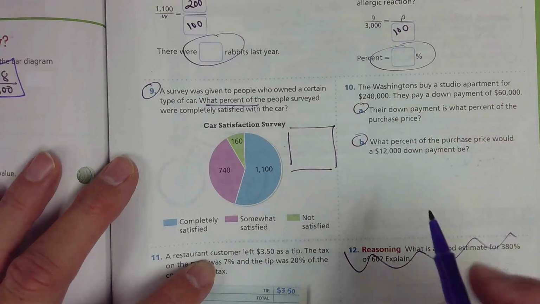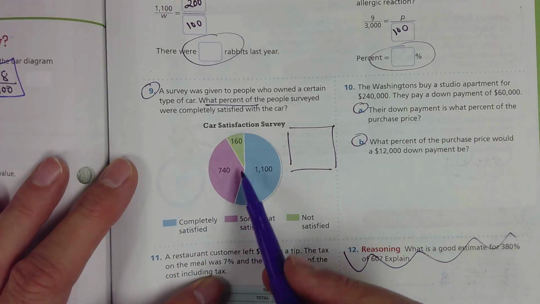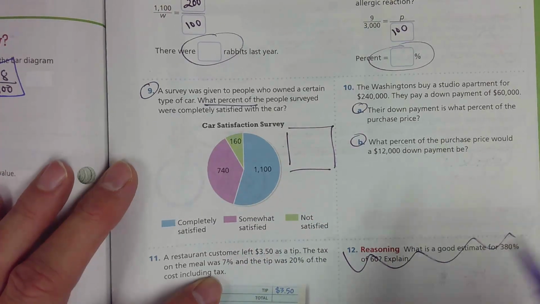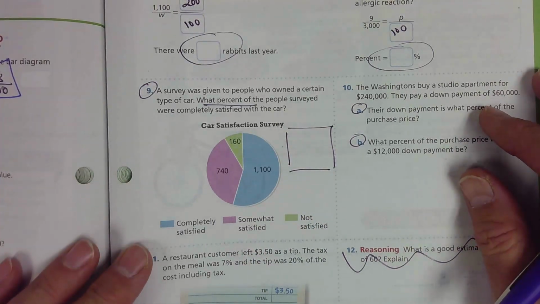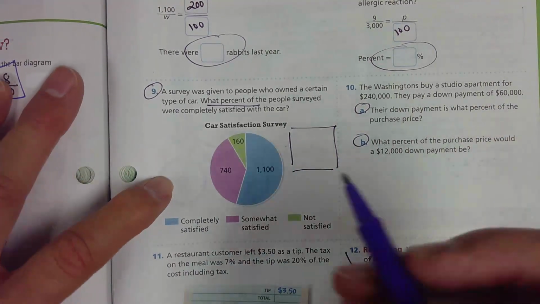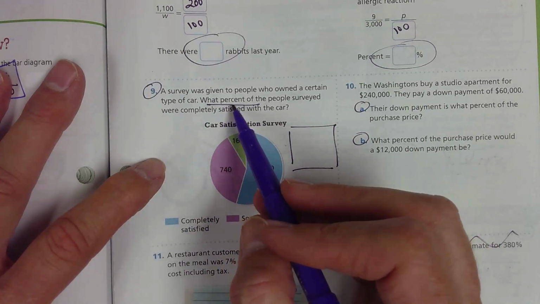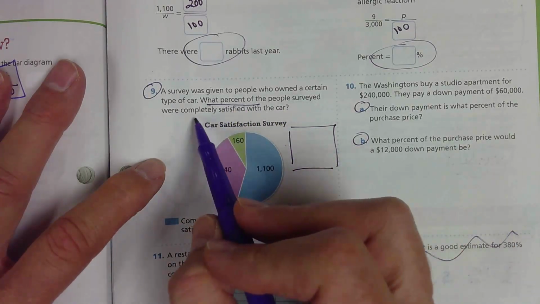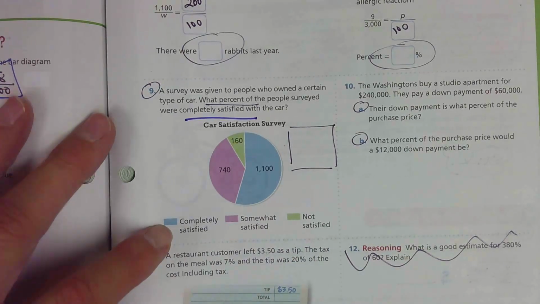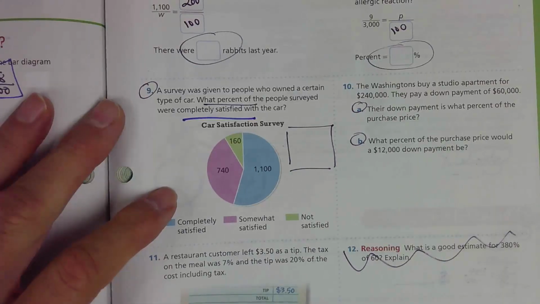So here is a pie chart. You can see that the blue is completely satisfied, the kind of purplish is somewhat, and the green is not satisfied at all. So what percent? Well, first off, in number 9 here, we're going to be dealing with completely satisfied, because they're asking what percent of the people in the survey were completely satisfied. Well, that's going to be 1,100. But 1,100 from what? Or of what?